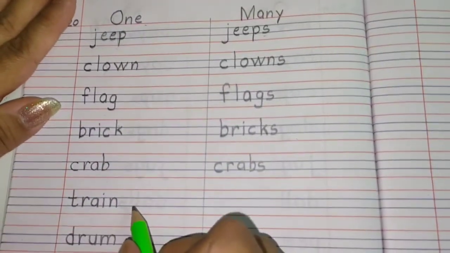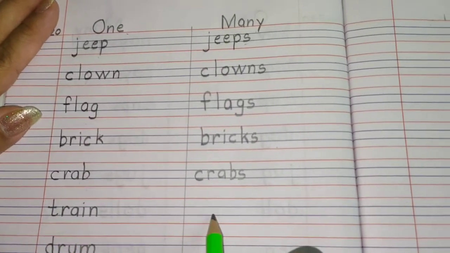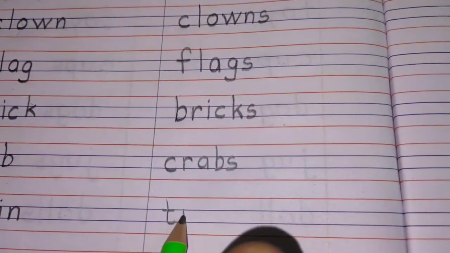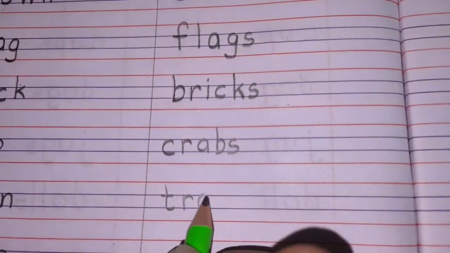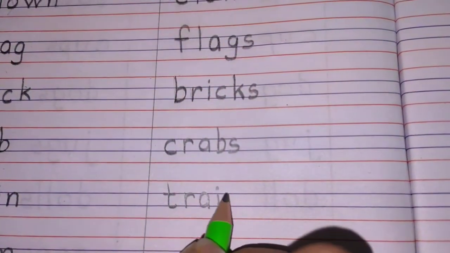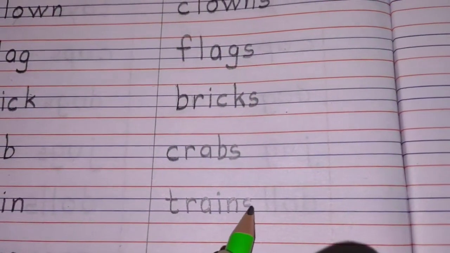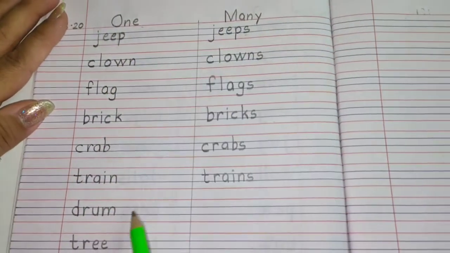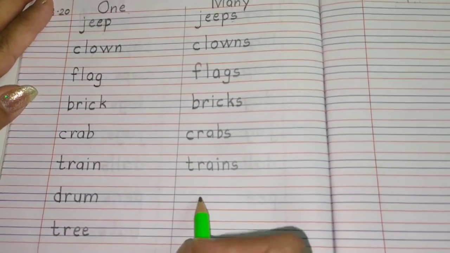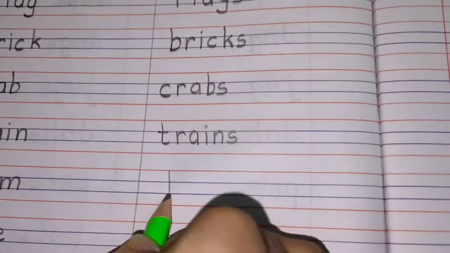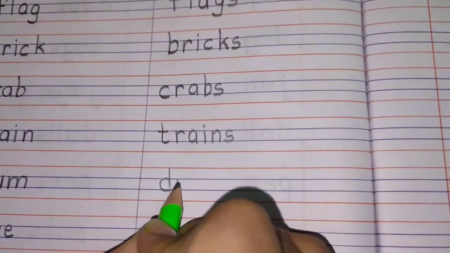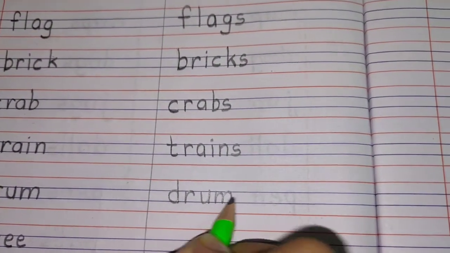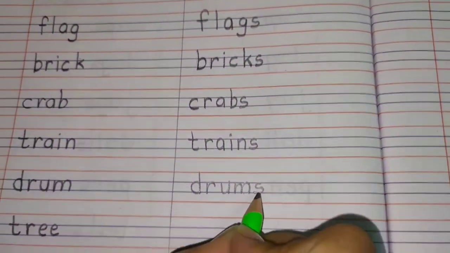Next is one train. And many trains. T R A I N S, trains. Next, one drum and many drums. So answer is D R U M S, drums.